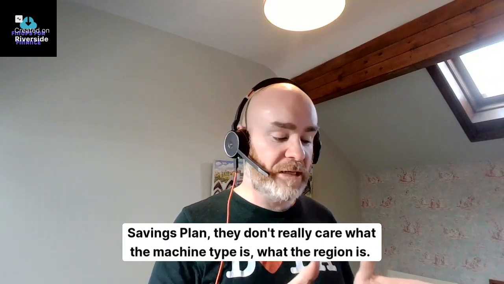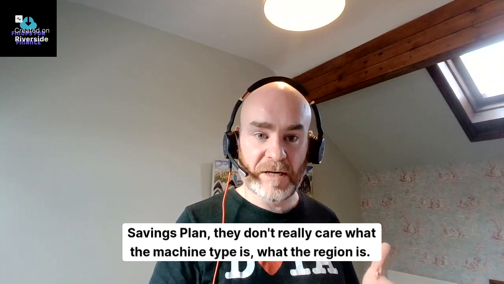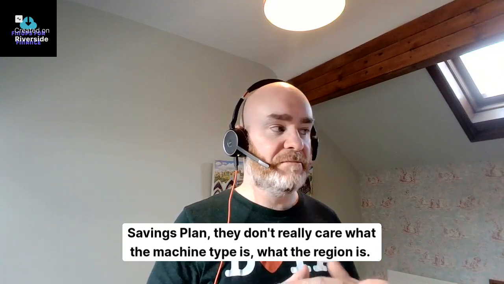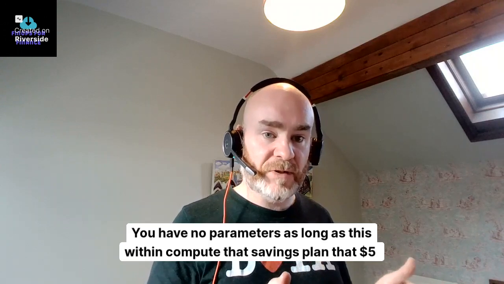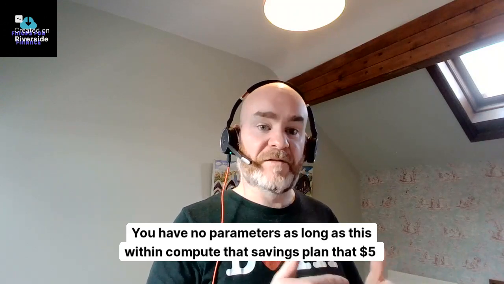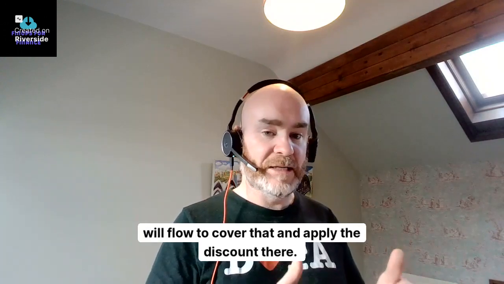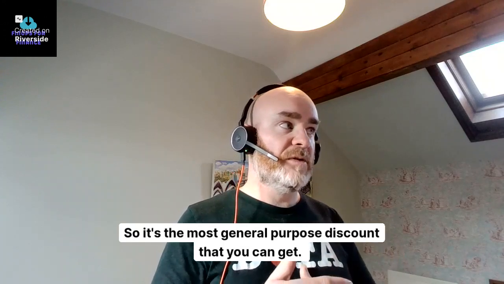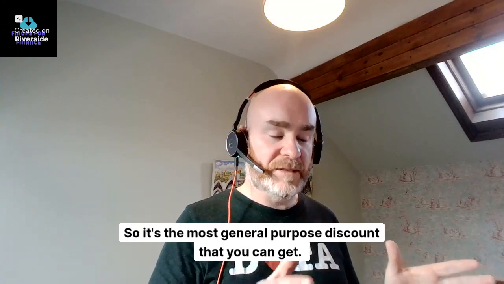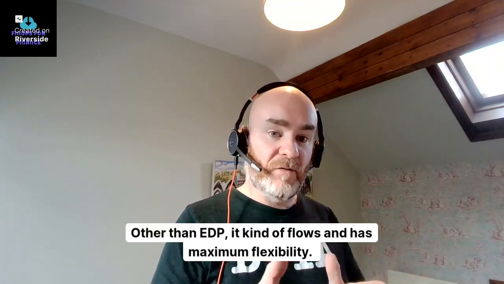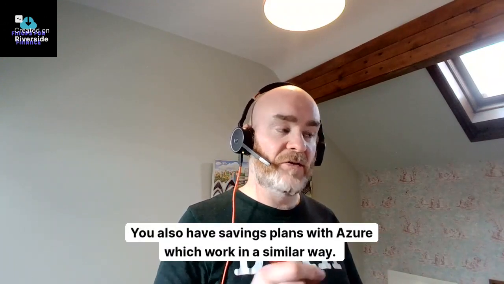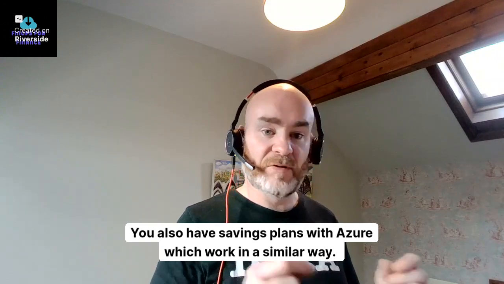Savings plans don't really care what the machine type is, what the region is, anything like that. You've no parameters. As long as it's within compute, that savings plan, that $5 will flow to cover that and apply the discount there. So it's the most general purpose discount that you can get, other than EDP. It kind of flows and has maximum flexibility. You also have savings plans with Azure, which work in a similar way.